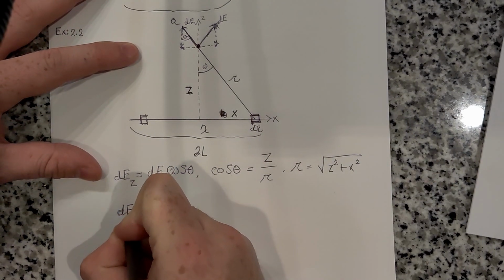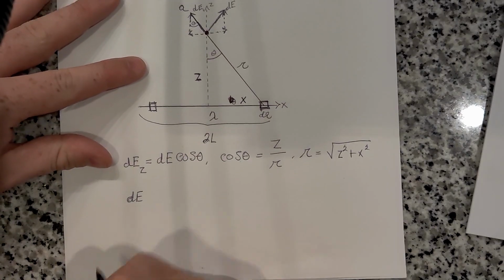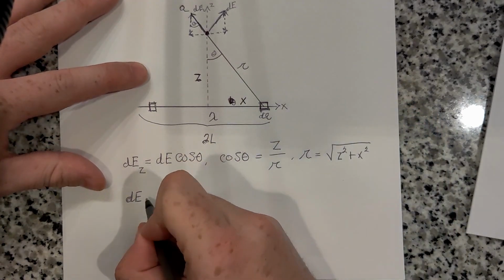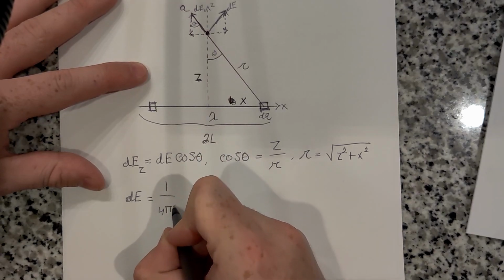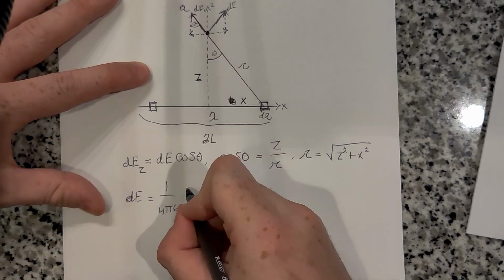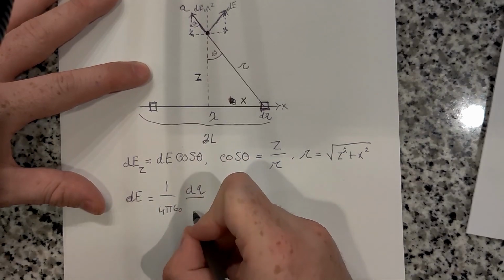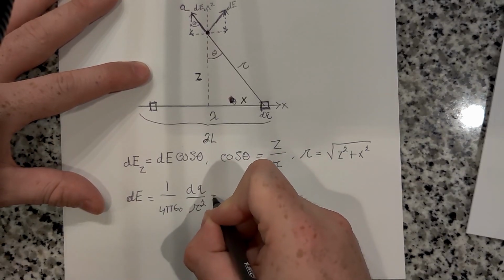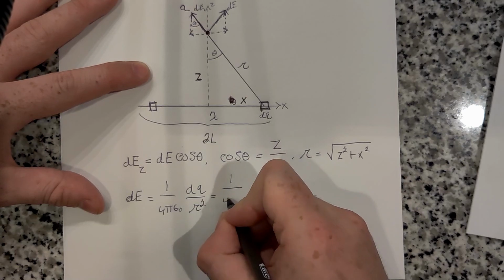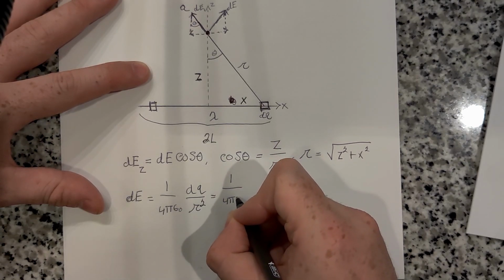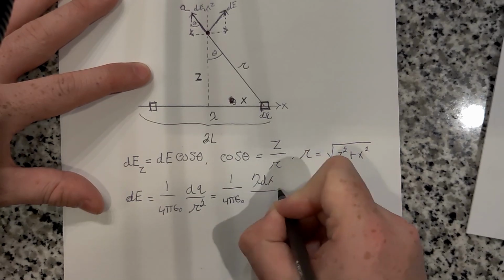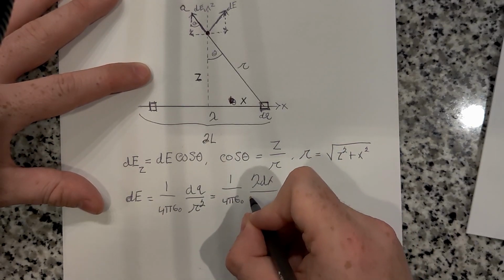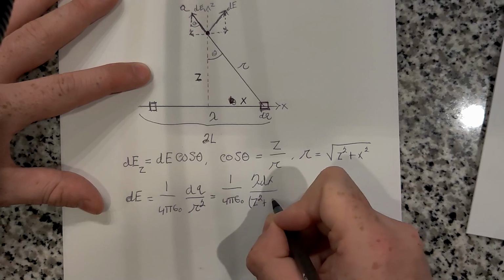Well, given that you can think of these infinitesimal charges as point charges, it's going to be 1 over 4 pi epsilon naught dq over script r squared, or 1 over 4 pi epsilon naught lambda dx over z squared plus x squared.